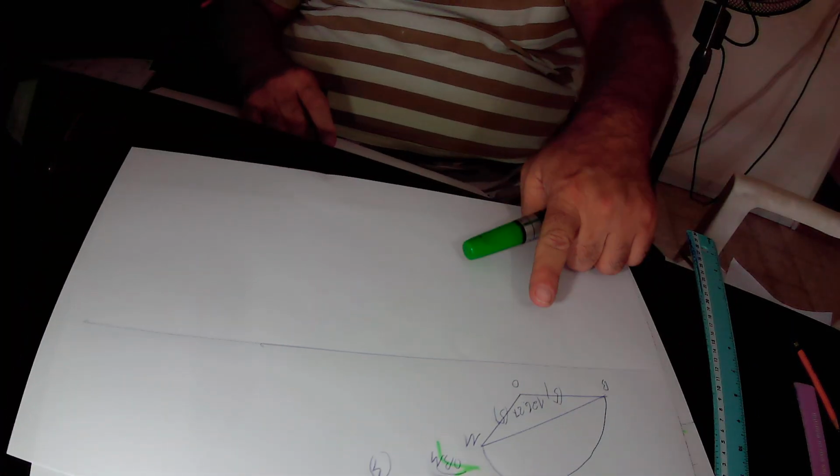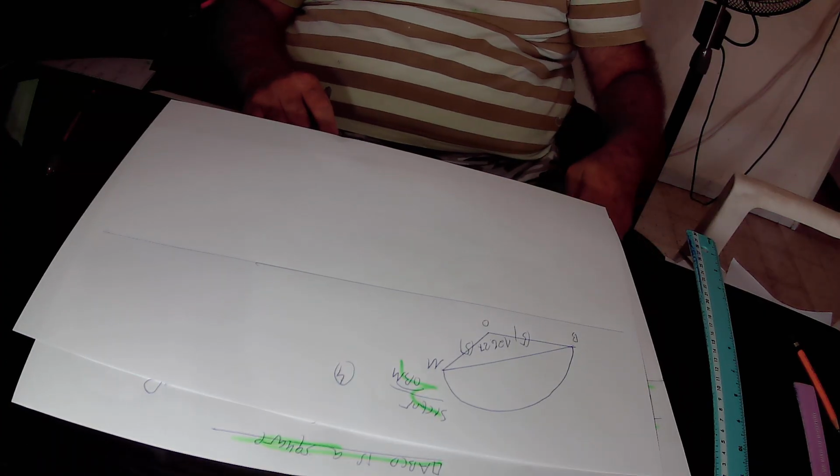So actually, this is sector OBM, which I copied from the original drawing.